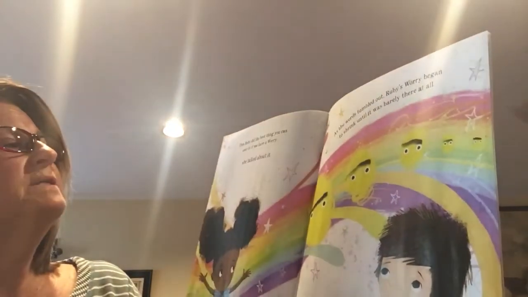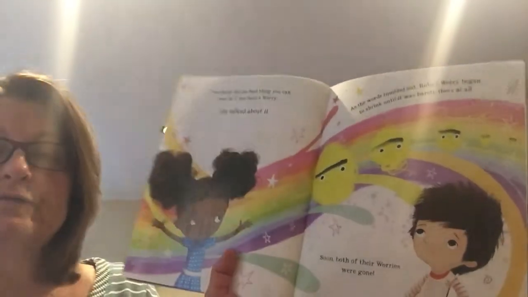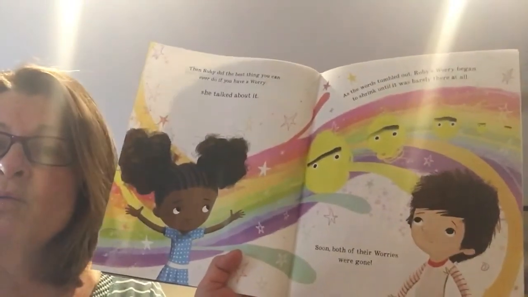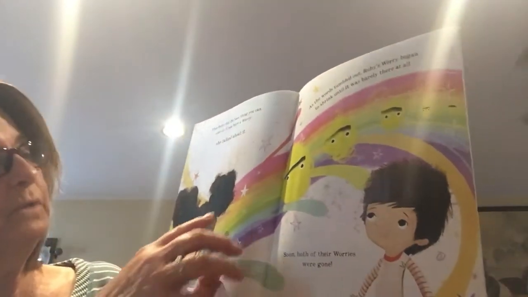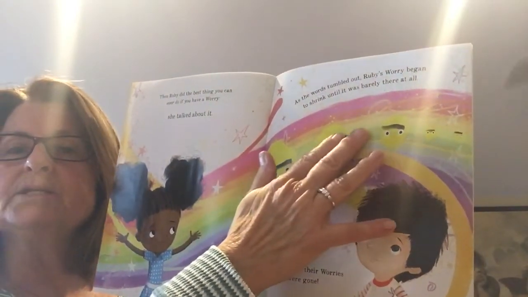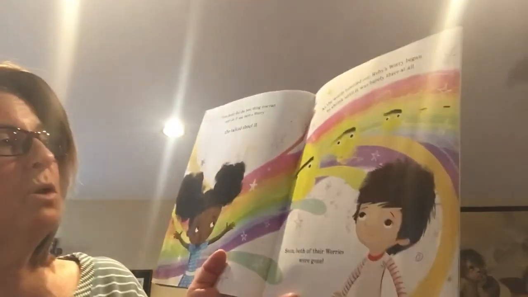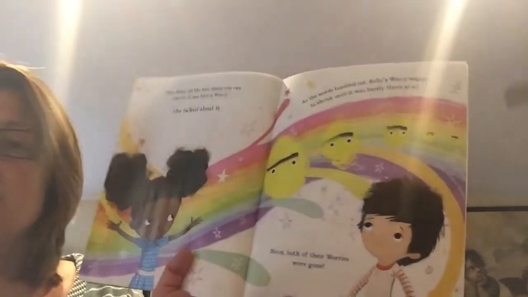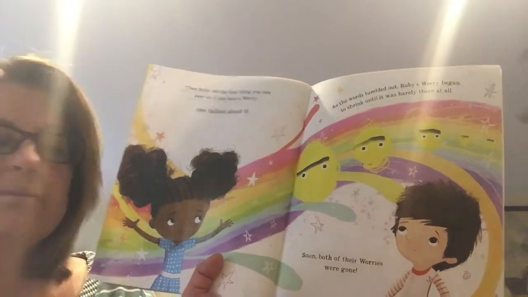Then Ruby did the best thing you can ever do if you have a worry. She talked about it. She talked about her worry. Now notice, look, here's her worry. And as she's talking about it, it's getting smaller and smaller and smaller. And as the words tumbled out, Ruby's worry began to shrink until it was barely there at all.